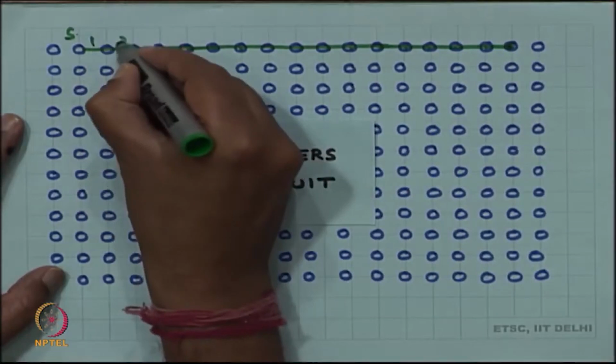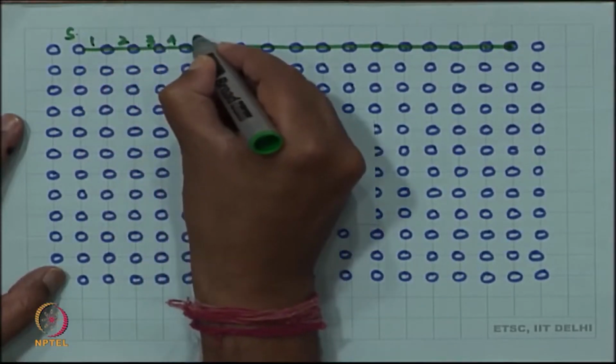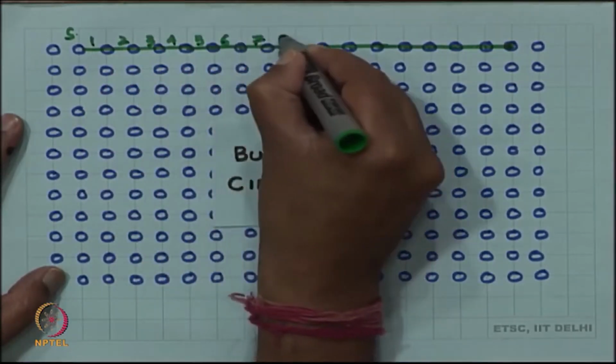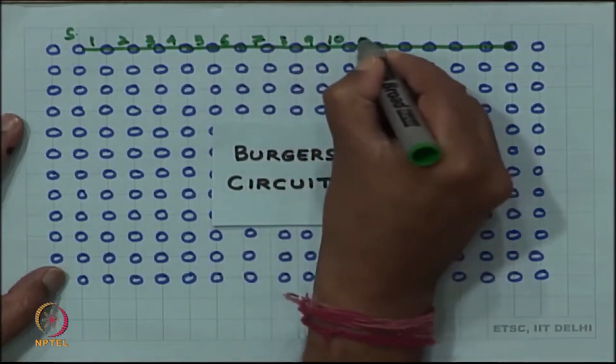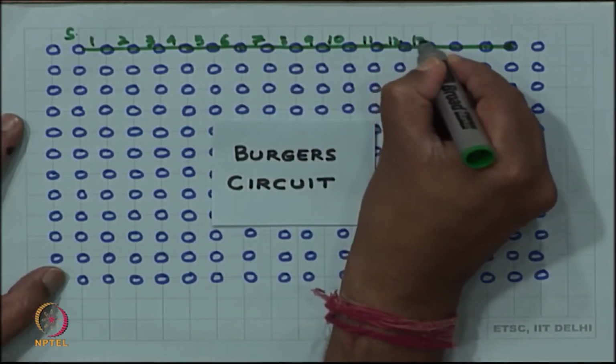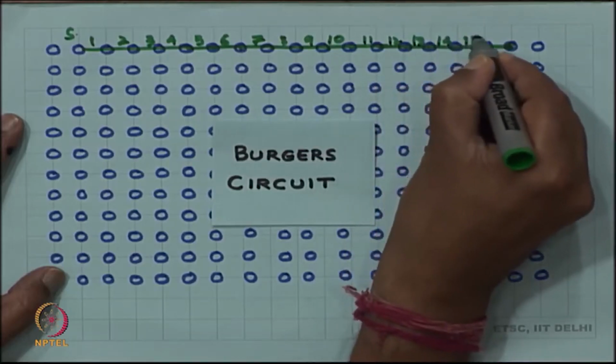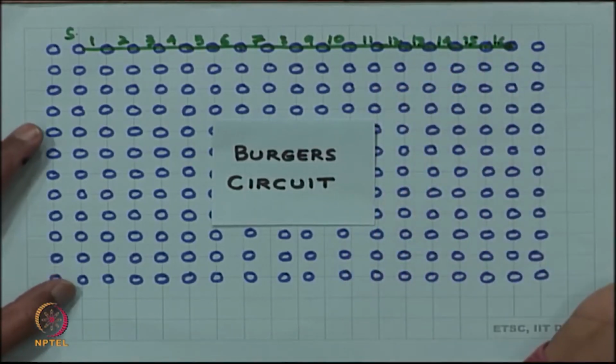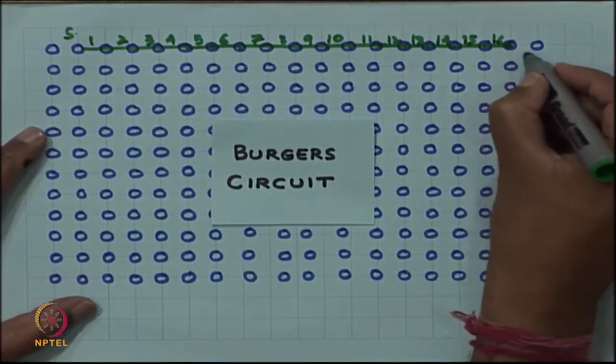Let me be sure, 16 steps to the right, and remember we had gone 10 steps down.